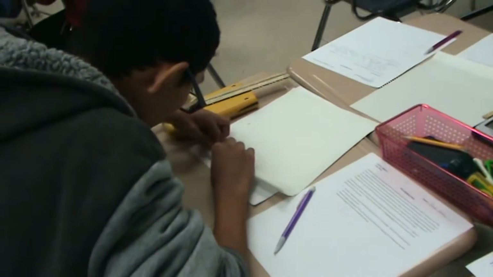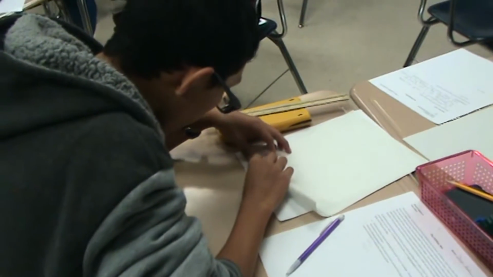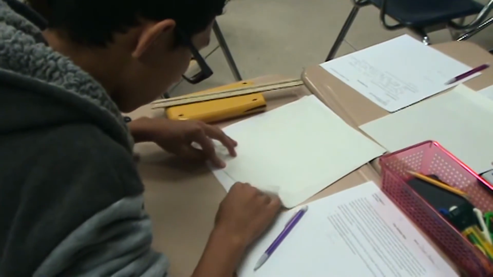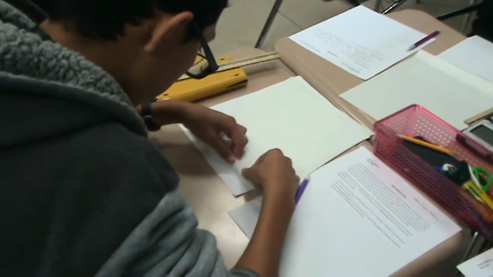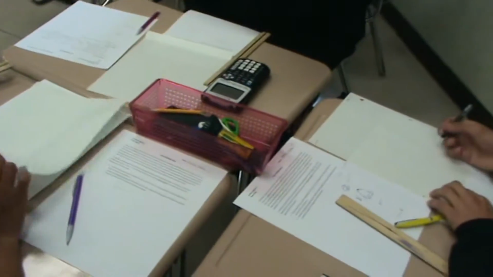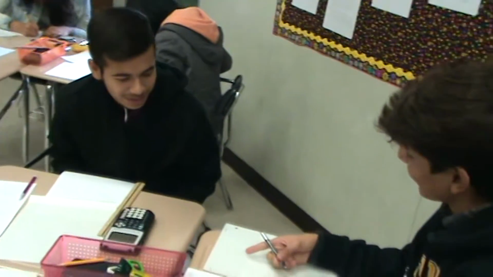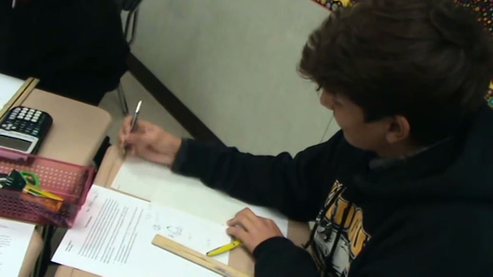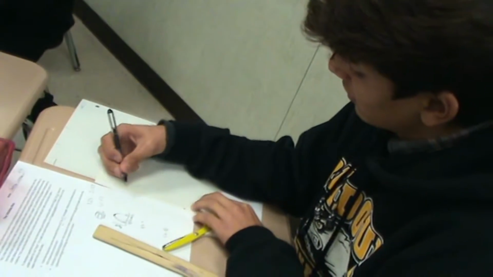Wait, what's 4.25? 4.25 is half of the 8.5. I have half of the 8.5, so that would... And you're trying to cut them. No, that's not what we could have done. We won't get anything. So it'll probably be like right here on each one.